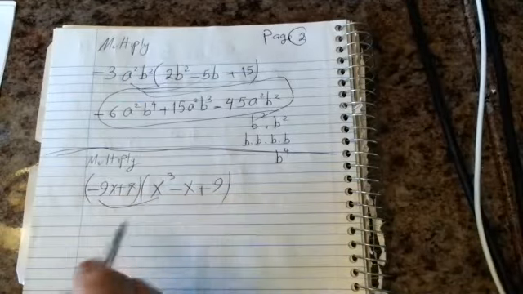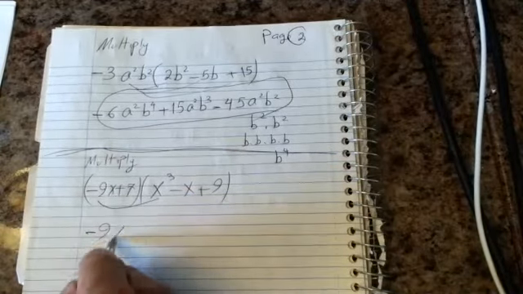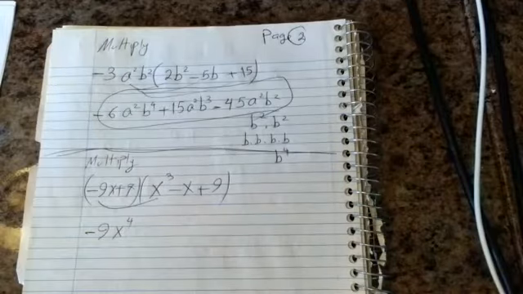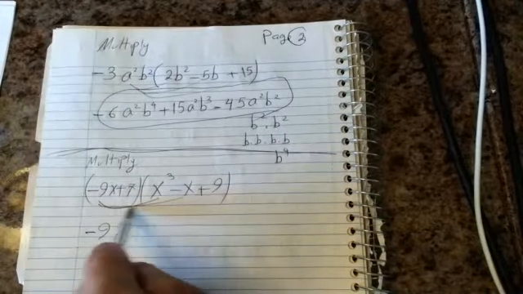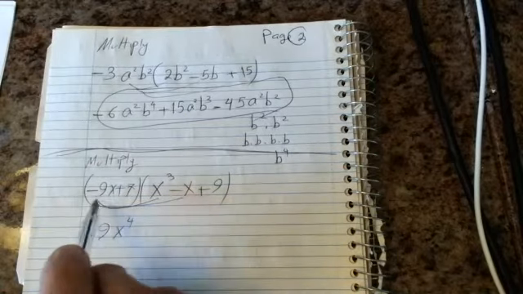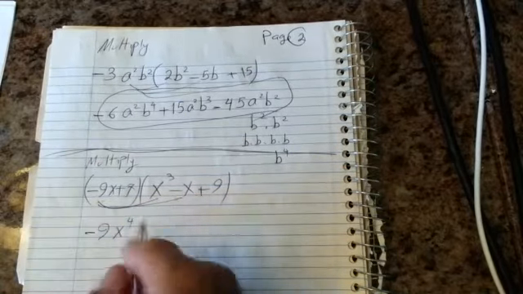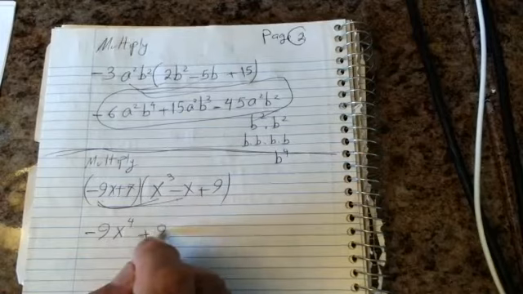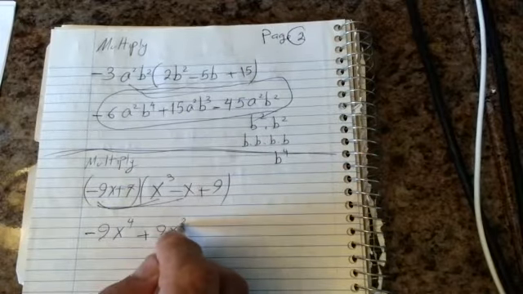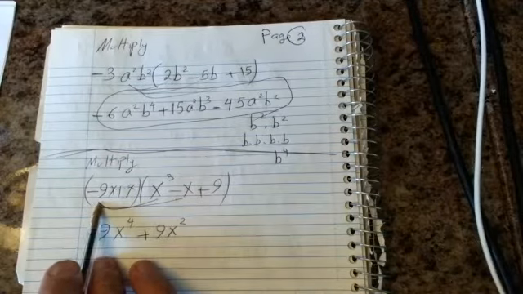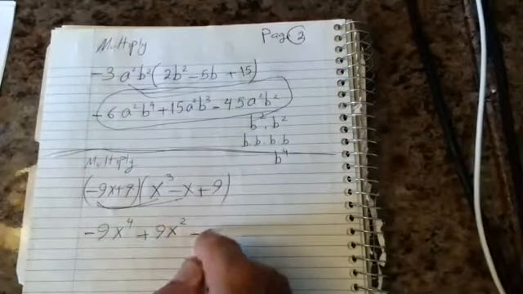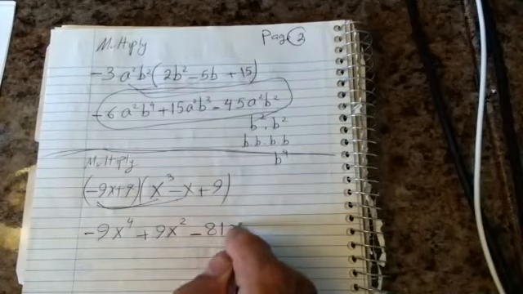Just x times x3 is negative 9x4. Minus 9x times minus x. So first you distribute minus 9x. Minus 9x times minus x is positive 9x2. And then negative 9x times 9 is negative 81x.